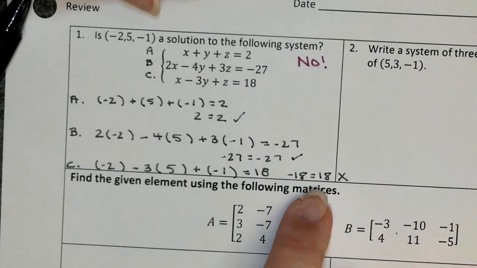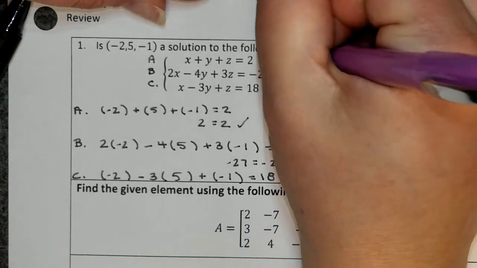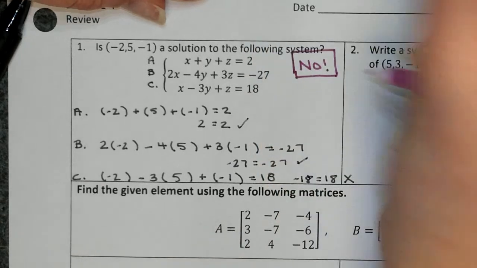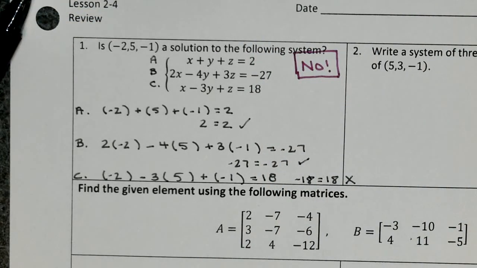If I got a yes on that very last one, I got another check mark, then I can answer yes. But in this case, I did not get check marks on all three, so I have to answer no. And if that would have happened first, it would have been even easier because I wouldn't have had to do the other two. As soon as I have one that doesn't work, I know it's not the solution. Okay, that means whoever did this problem needs to go back and find their error because more than likely they did their substitution or elimination wrong.